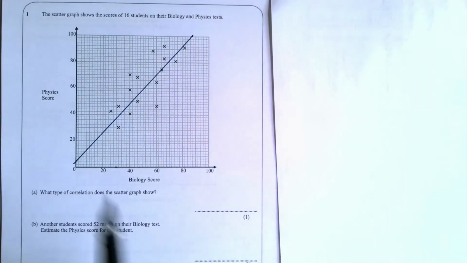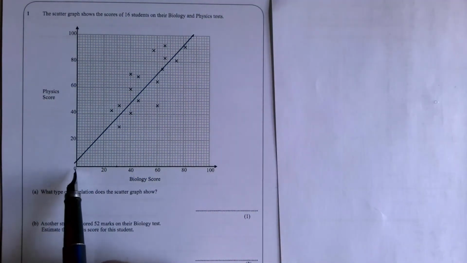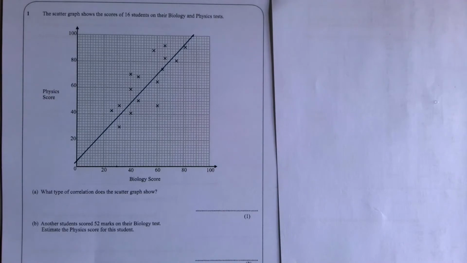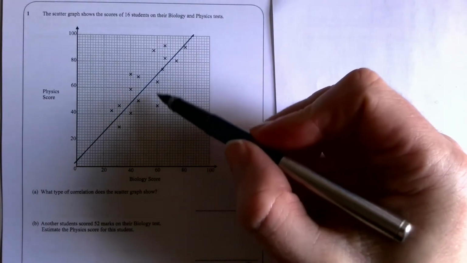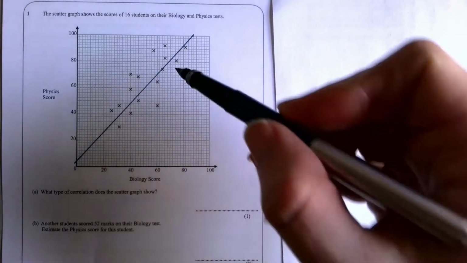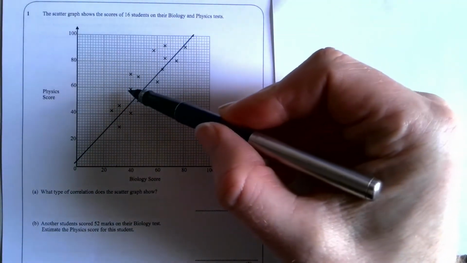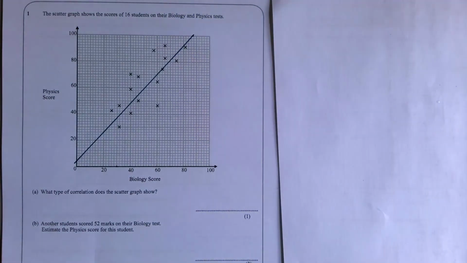It doesn't quite go through the origin. It's very, very rare that it's going to go through the origin. It's often a mistake if it does. Let's see how many I've got below. 1, 2, 3, 4, 5, 6, 7 below, 1 on it. 1, 2, 3, 4, 5, 6, 7, 8 above. So I'm pretty confident I've got it about right.